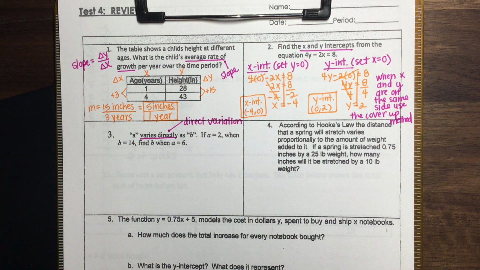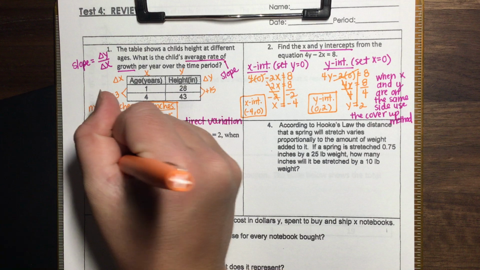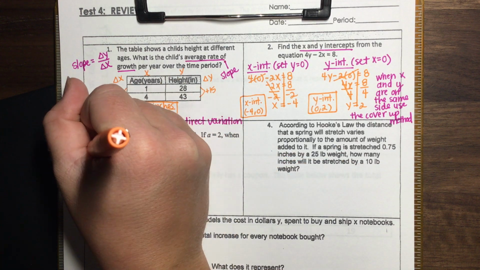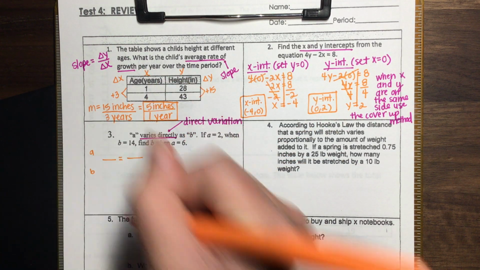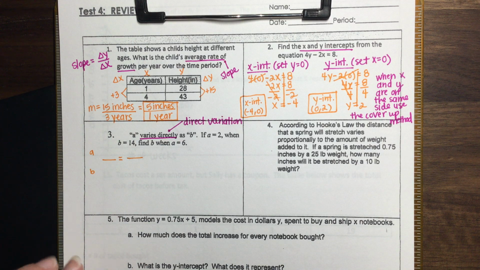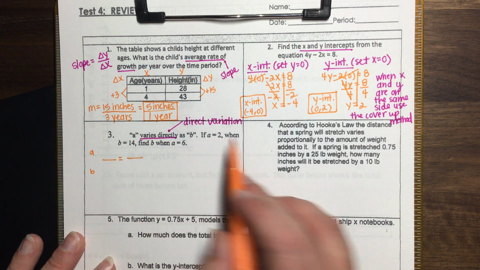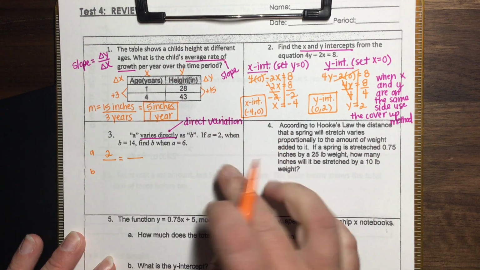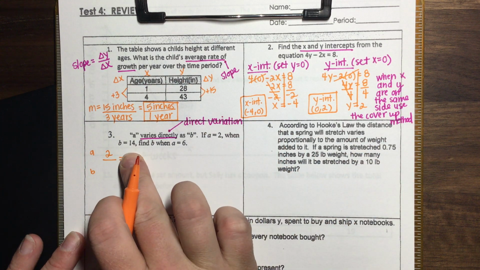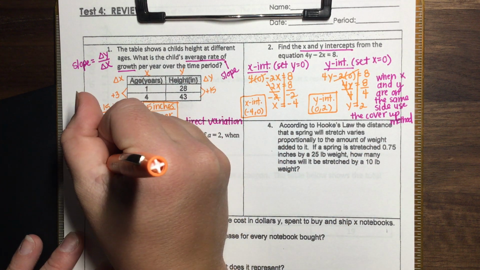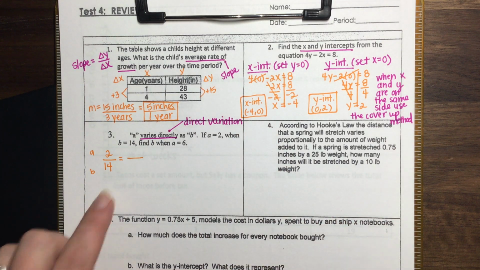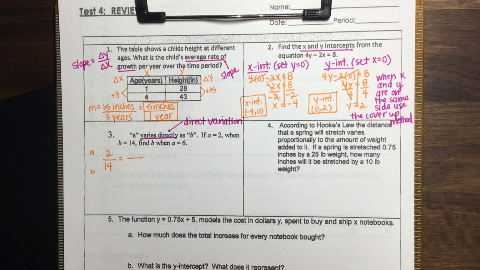Okay, so this is a direct variation problem. So I'm going to set it up like a proportion. On top of my proportion I'm going to put A, and on bottom I'll have all my B's. When I set up my proportion, it says if A is equal to 2, then B is going to be 14. So I'll have 2 over 14. I made sure that 2 goes with A and that 14 goes with B.